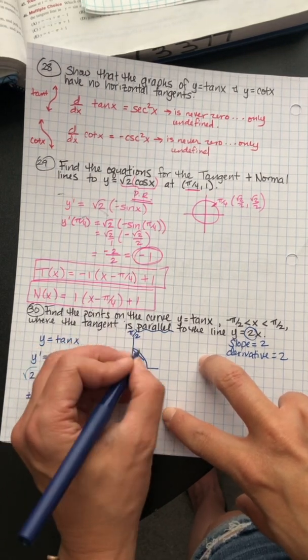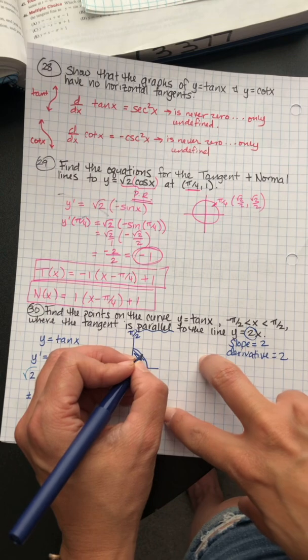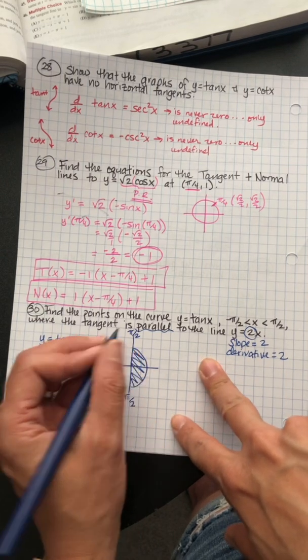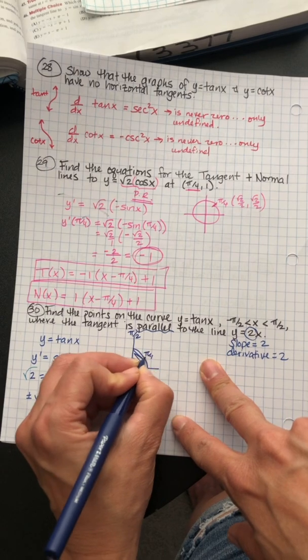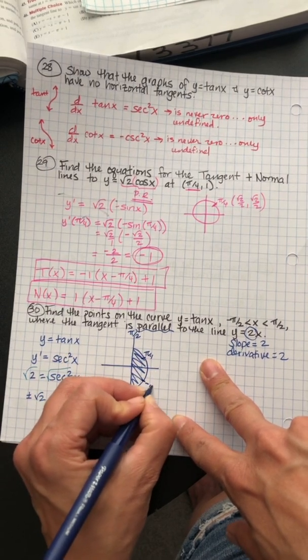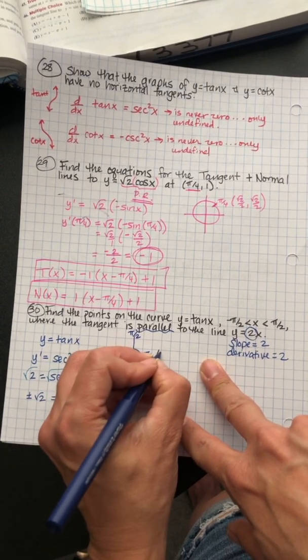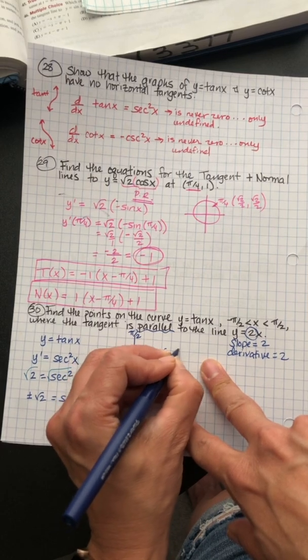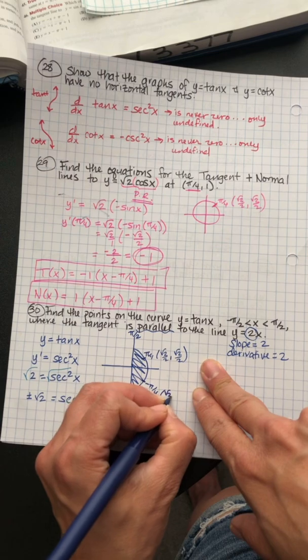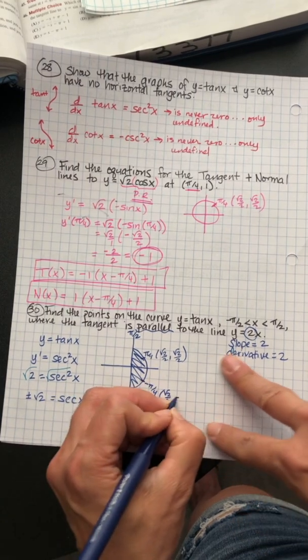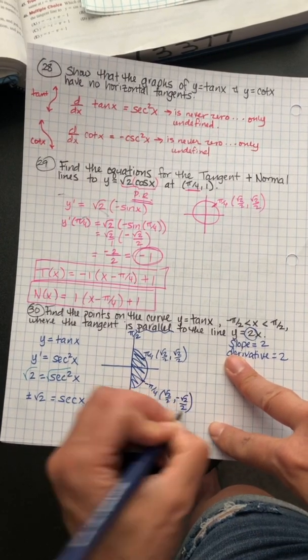Well, the one that has radical 2's in all of them are the pi over 4's. We have pi over 4 over here and negative pi over 4. Because those coordinates are square root of 2 over 2, square root of 2 over 2. And these ones would be square root of 2 over 2, but the y is negative down there, so negative square root of 2 over 2.